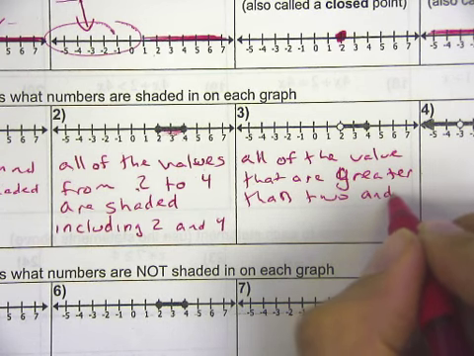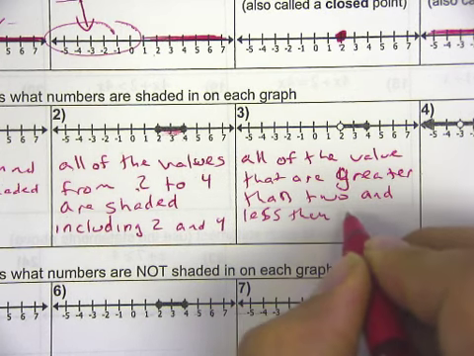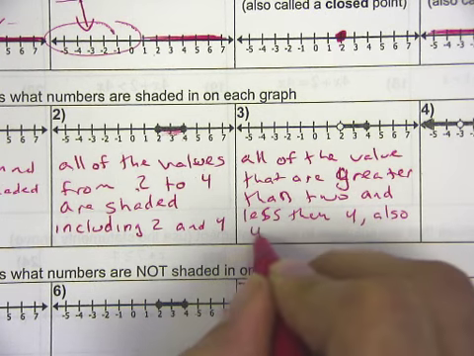And that's kind of a weird thing to think about. But what we're trying to understand with these notes is how the number line can be used to describe a certain set of numbers. So here we're looking at all the things that are less than 4, but this open bullet means that -3 is not shaded in.